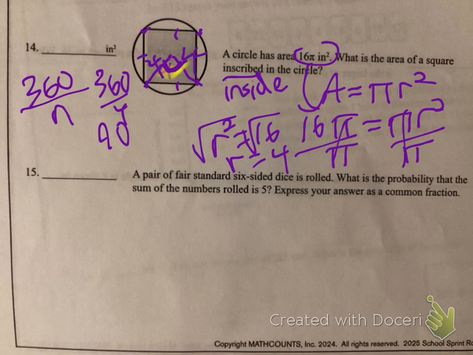So now I could either do Pythagorean theorem, or I could remember the 1 root 2 relationship between any 45, 45, 90 degree triangle. So 1 root 2 means basically that the side that's opposite the 90 is root 2 times more than the side opposite the 45.